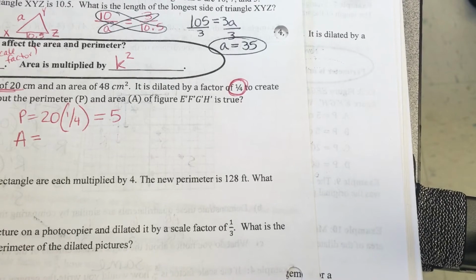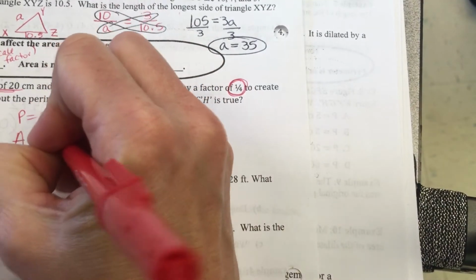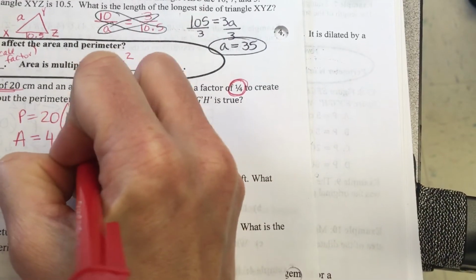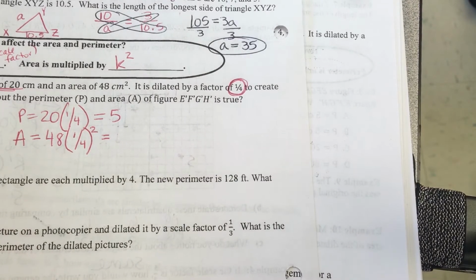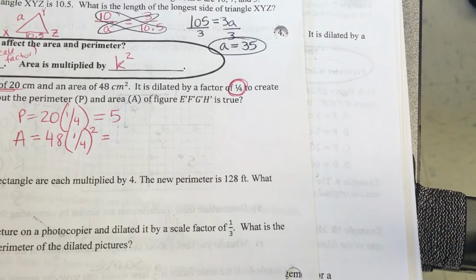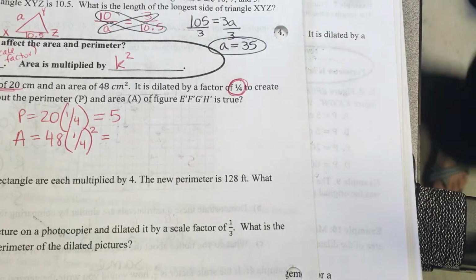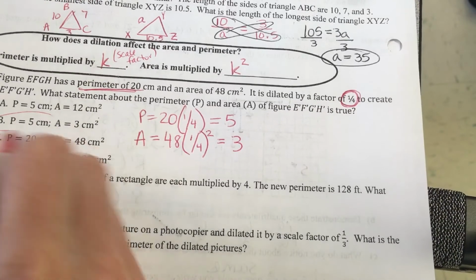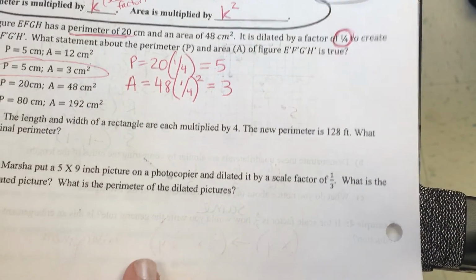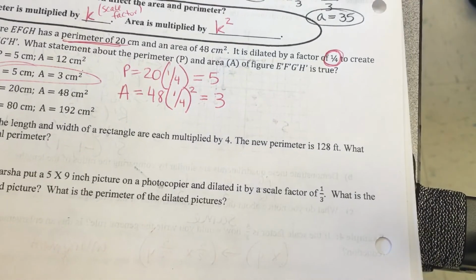For area, what was the original area they gave you? 48. You have to multiply it by 1/4 squared. You have a calculator. It's not hard. You just have to remember to put the square for that one. 3. And so what answer choice is that? B.